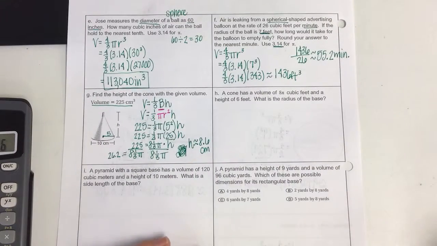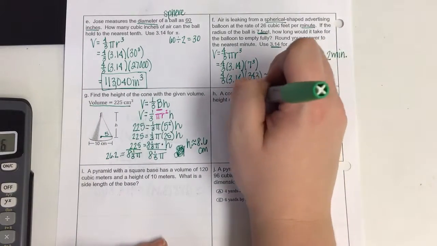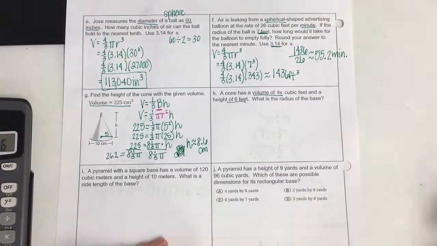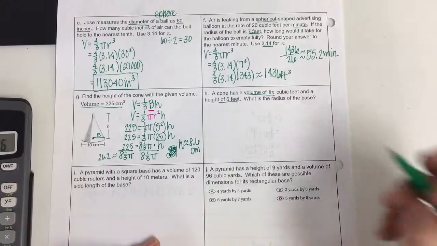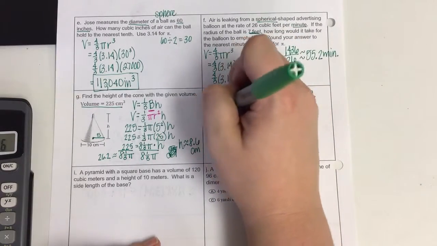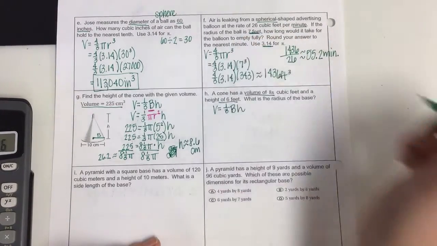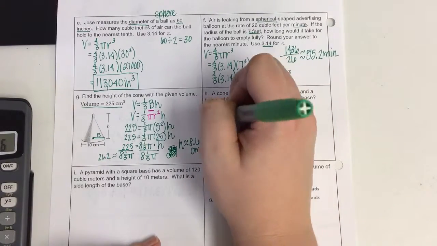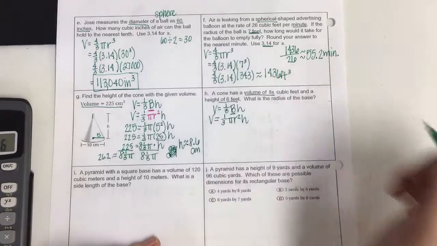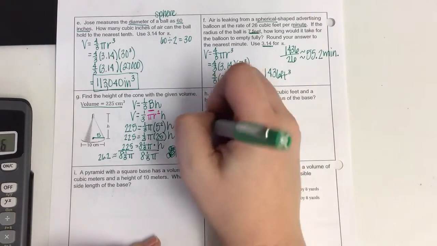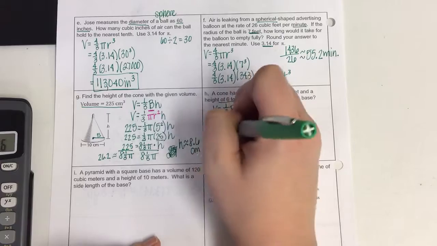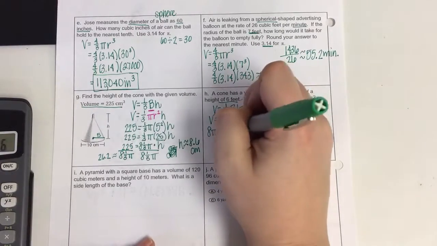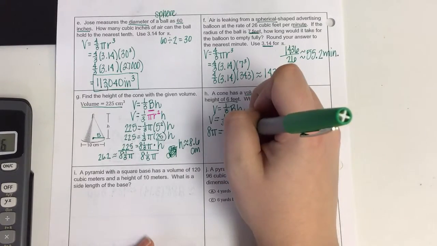Letter H. A cone has a volume of 8 pi and a height of 6. What is the radius? So this time we don't know our radius. So again, we start off with our same formula. Volume equals 1/3 area of the base times height. But again, remember our base is a circle, so it's pi r squared. We leave everything else alone. We know our volume, so we can put 8 pi instead of v equals 1/3 pi. We don't know what our radius is, so we leave it as r squared, times our height is 6.